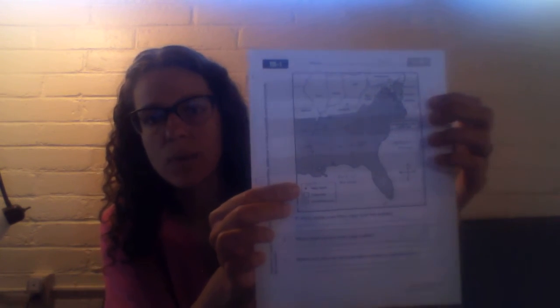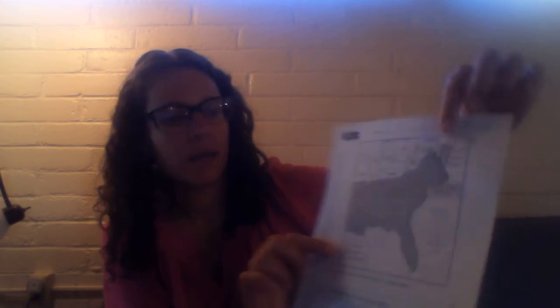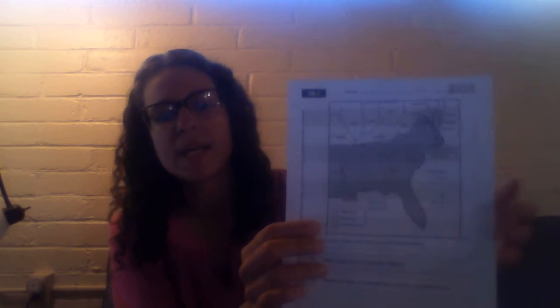So the star means that there was a major Civil War battle there. The states that are not shaded in are the Union states, and the states that are shaded in are the Confederate states. So we're going to use that information to help us answer the questions.